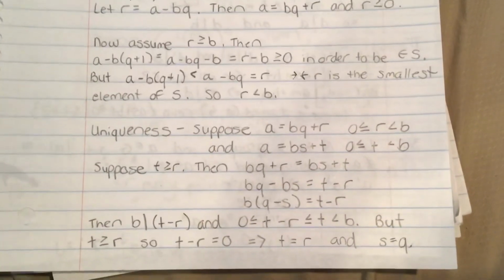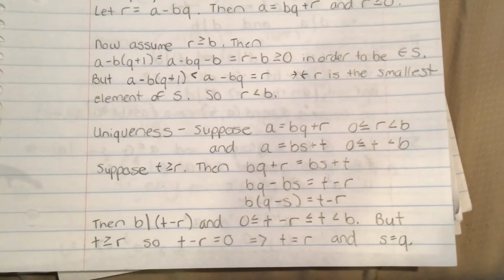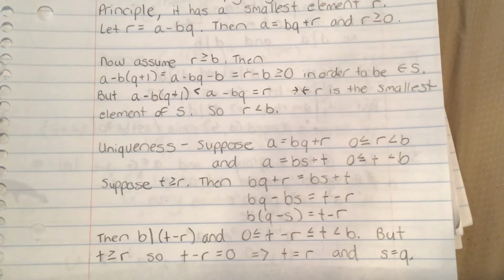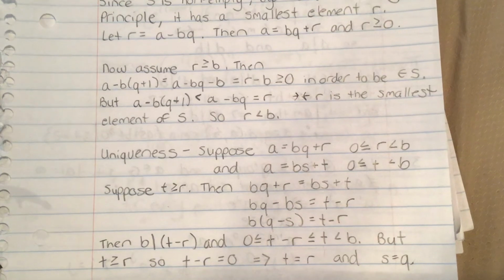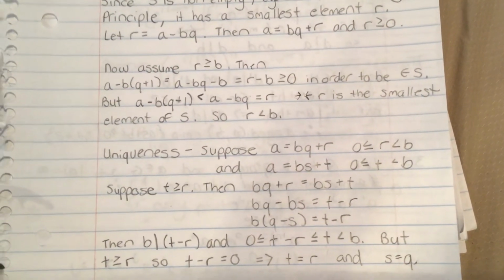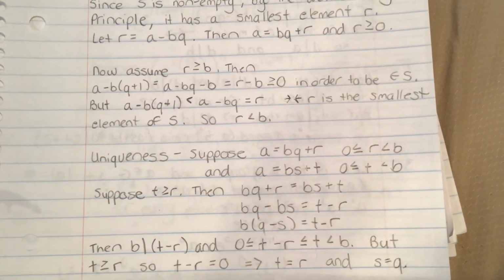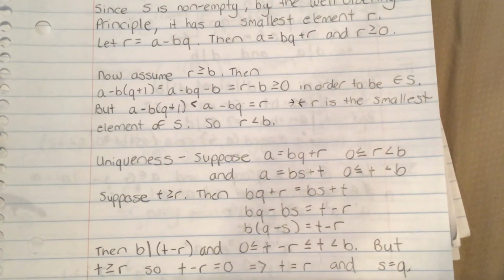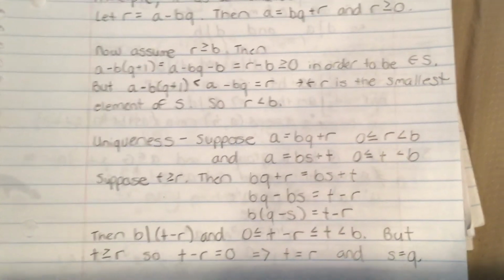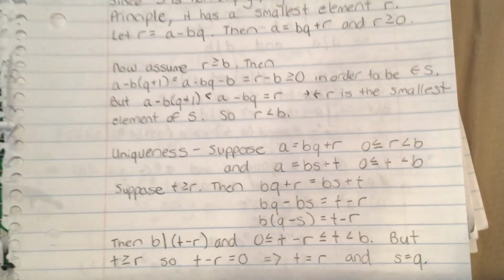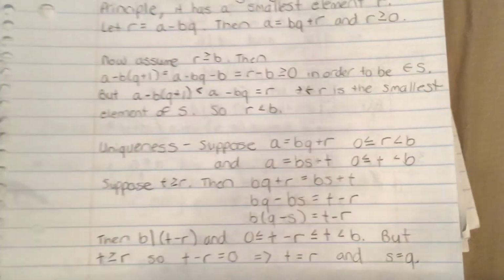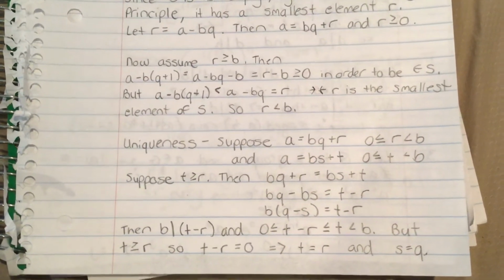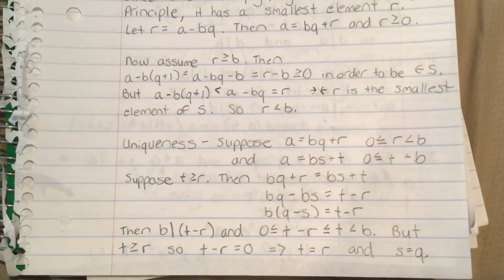And then the last thing that we have to do is show uniqueness. So suppose that A equals BQ plus R and A equals BS plus T. For both of those, we have R is between 0 and B, and T is between 0 and B. So basically what we're saying there is that we're supposing that it's not unique, that there exists a Q and an R and an S and a T, different integers for A.